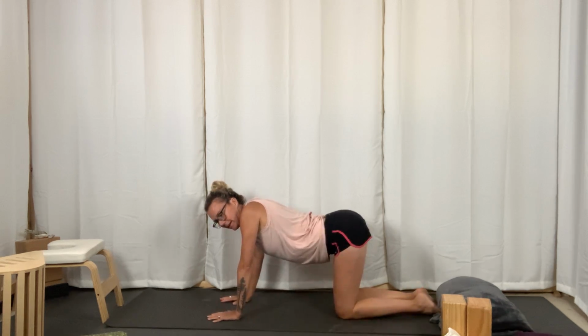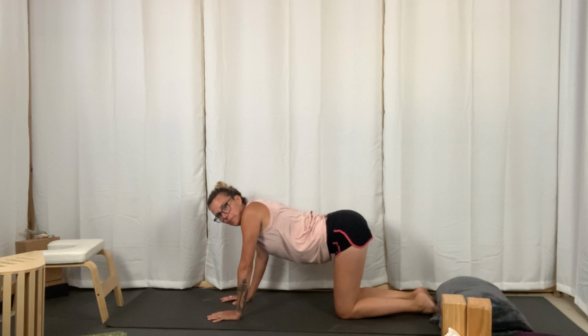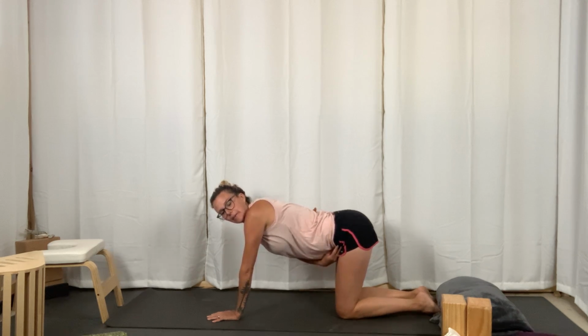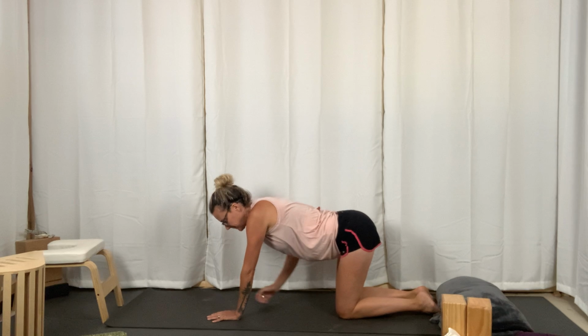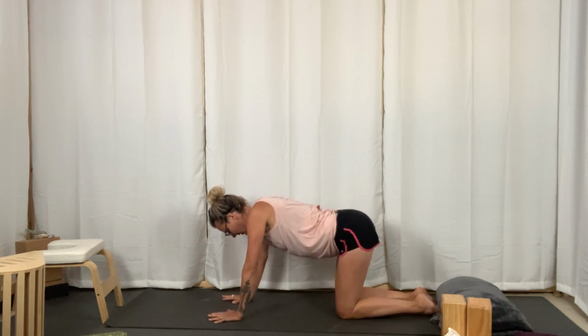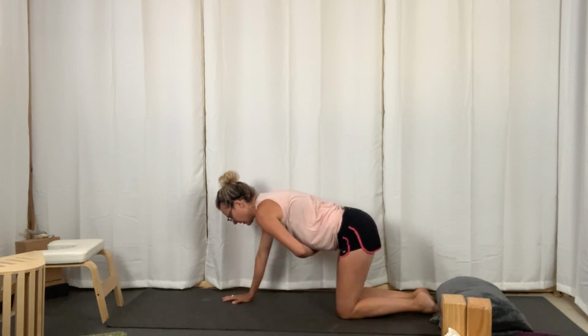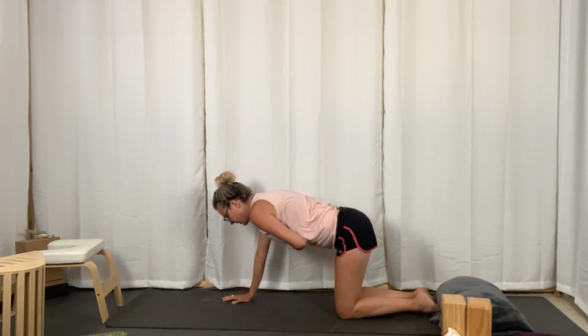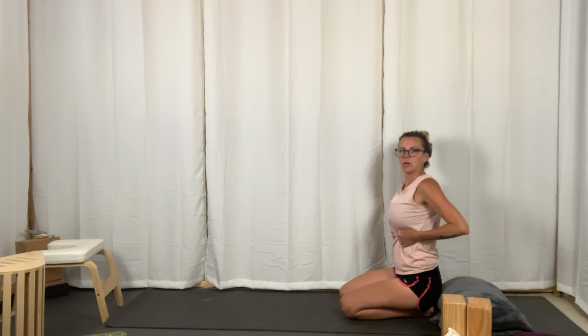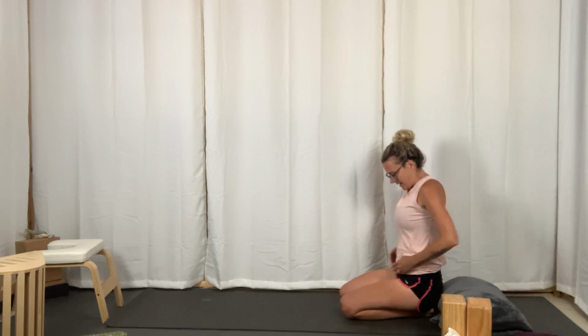And so what I see there is a disconnect between the rib cage and the pelvis. So this is our first connection. Rib cage, pelvis. So I just want you to think about how you can lessen that curve a little bit. And then you can start to feel like you have some connection between this lower rib cage and the pelvis.